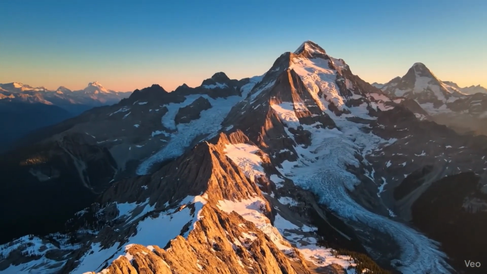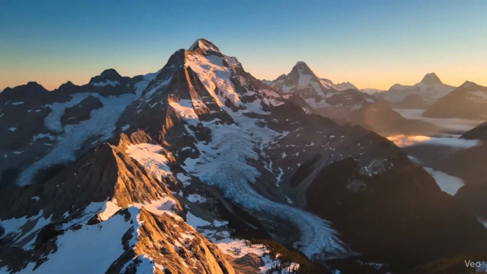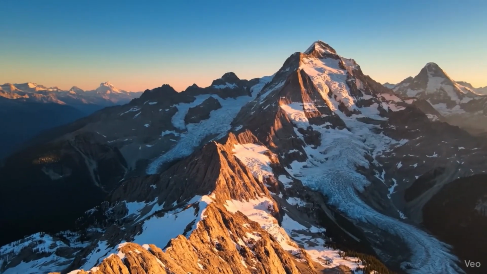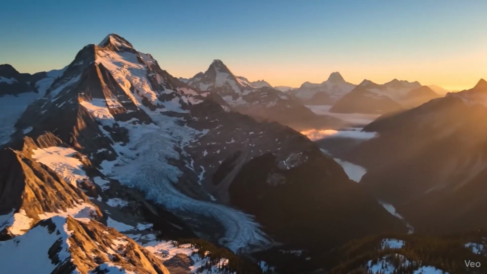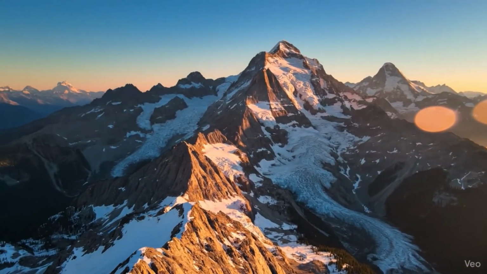But for now it is time to drift. It is time to let the erosion of the day fade away. It is time to sink into the deep roots of the earth. The journey is over. The summit is reached. The view is beautiful. And the silence is complete.